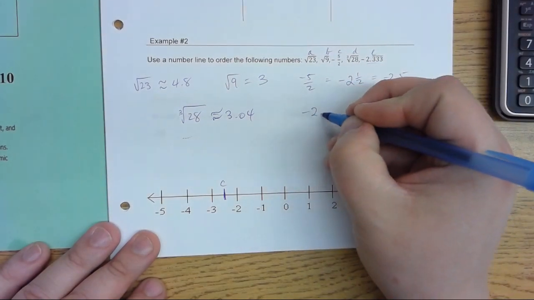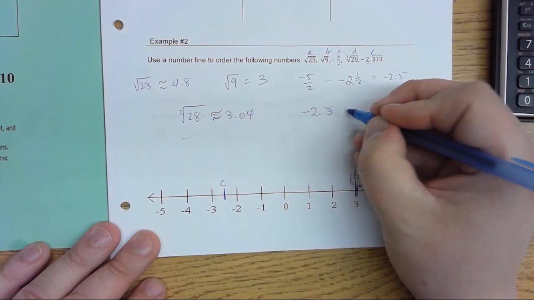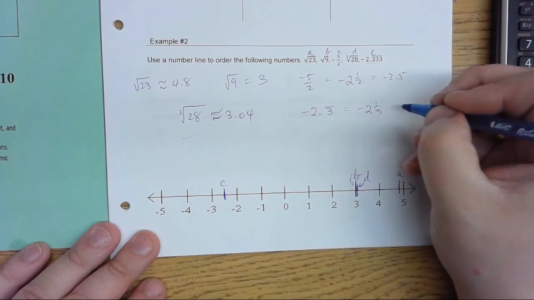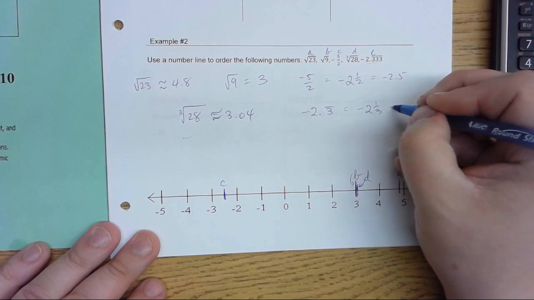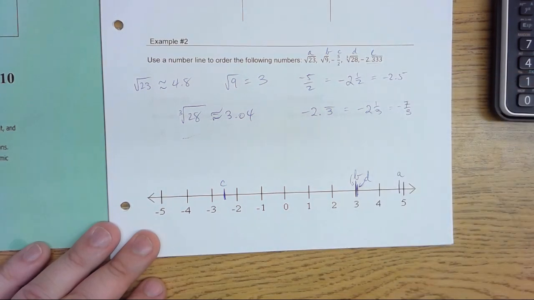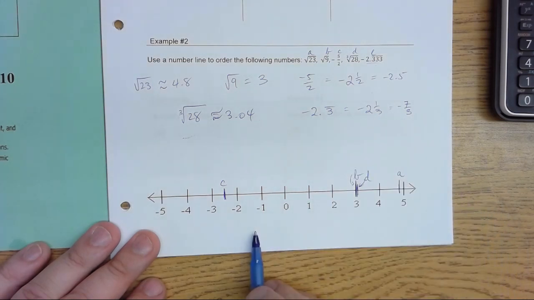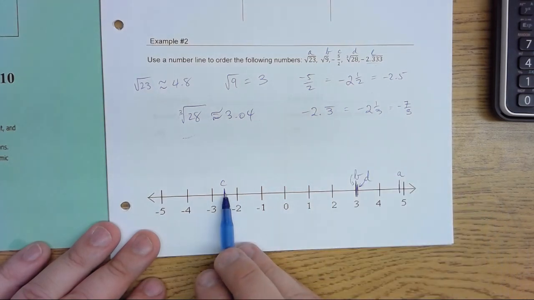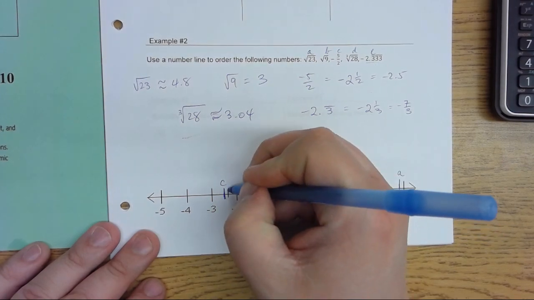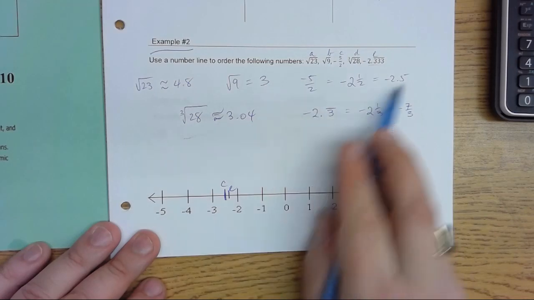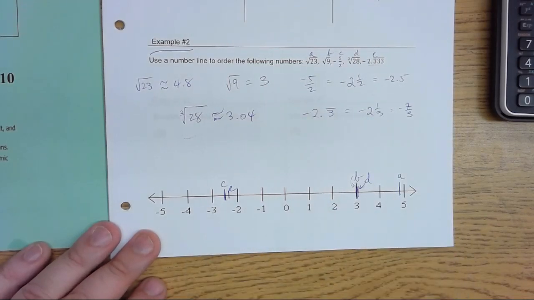Well, negative 2.3 repeating is rational because it's negative 2 and 1/3, also known, of course, as negative 7/3. So on the number line, negative 2 and 1/3, careful, that's negative 2.5, so negative 2 and 1/3 might be about there. So there we go. That's example 2. All of those numbers are in those little homes on the number line. That's where they live, on the number line.